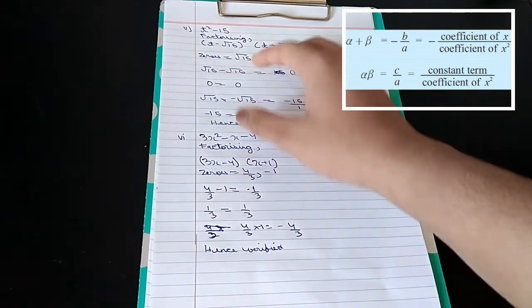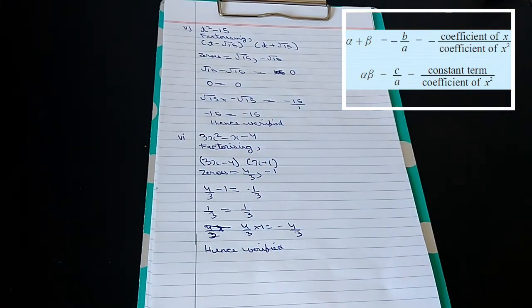A square minus b square equals a plus b into a minus b. So once we do that, we get t minus root 15 into t plus root 15. So the zeros are root 15 and minus root 15. So now once we do sum of zeros, we get root 15 minus root 15, which is equal to 0. And here, since there is no b term, minus b by a will also be equal to 0.